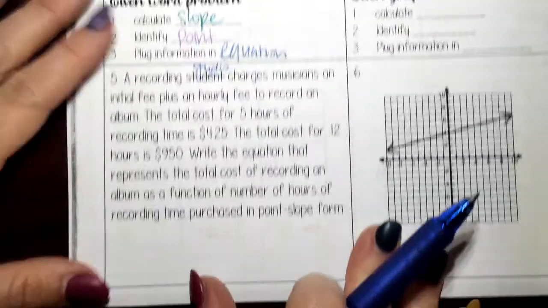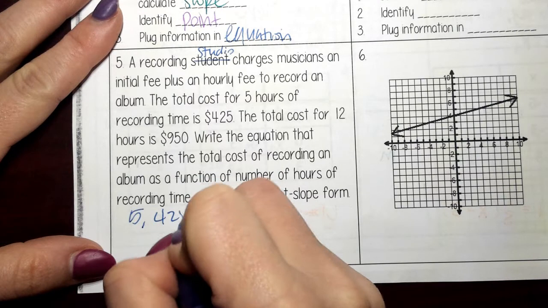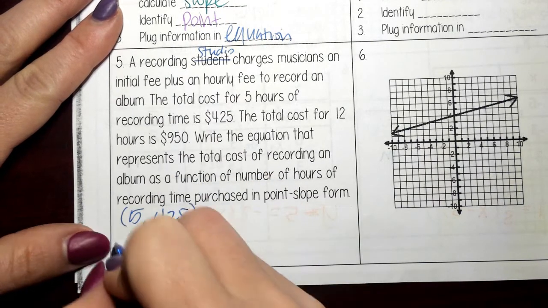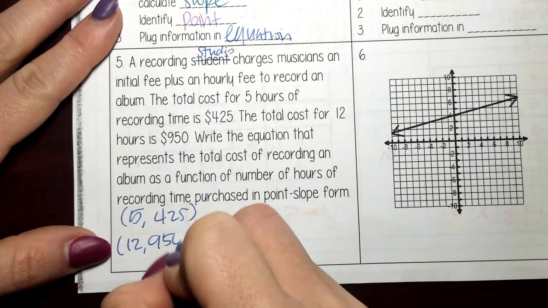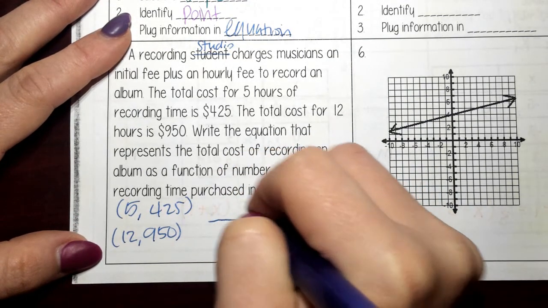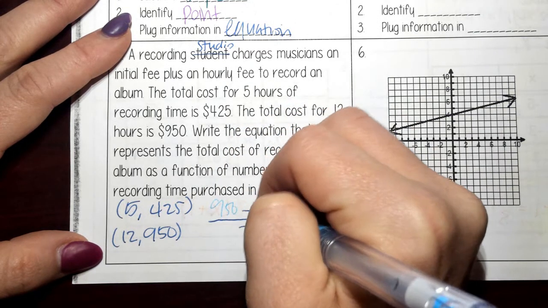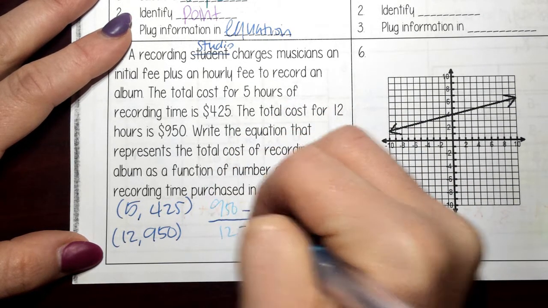Okay, since it gives us for 5 hours, it costs $425. Hey, look, that's a point. For 12 hours, it costs $950. There's another point. So we're going to have to calculate our slope, just like we've been doing. 950 minus 425 over 12 minus 5.